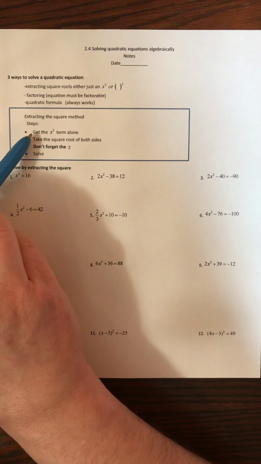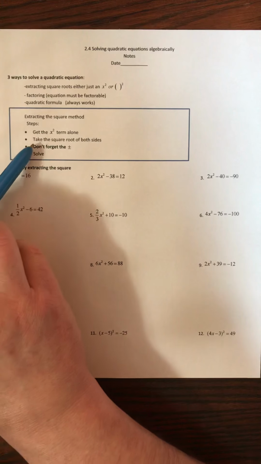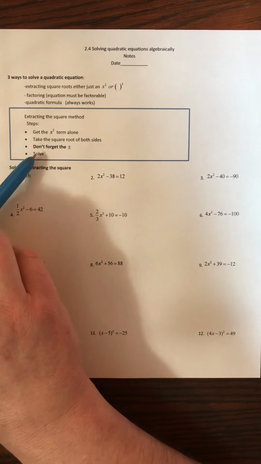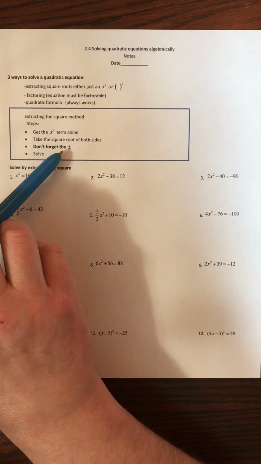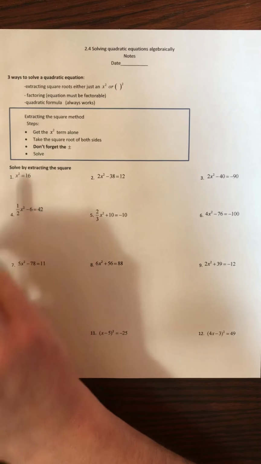First thing you have to do is get the x squared term alone. Then you have to take the square root of both sides. Don't forget the plus and minus. Whenever you take the square root of both sides, you take the plus and minus, and then you solve it.